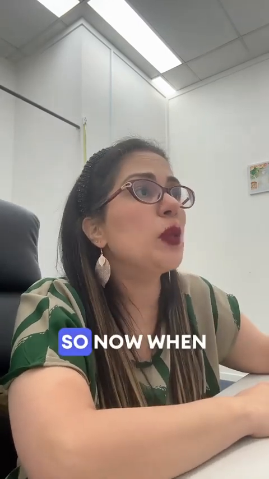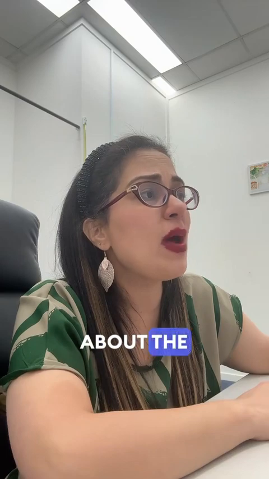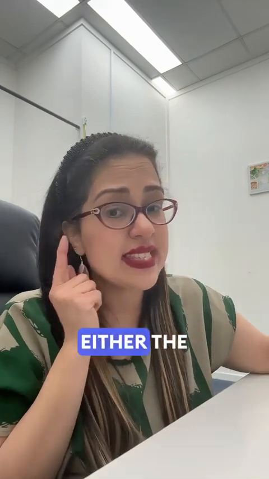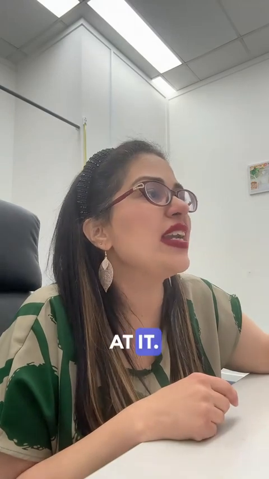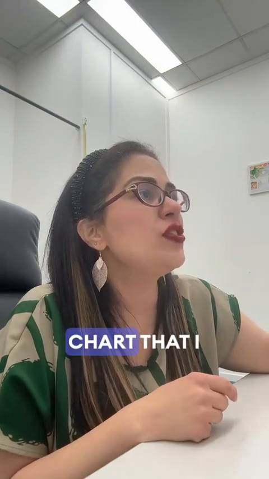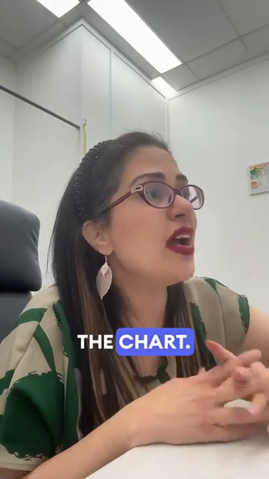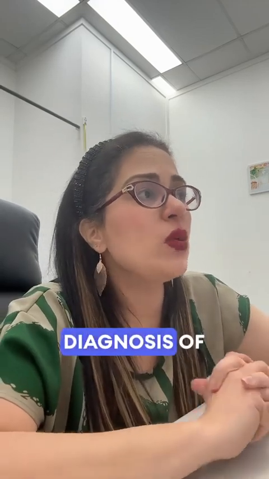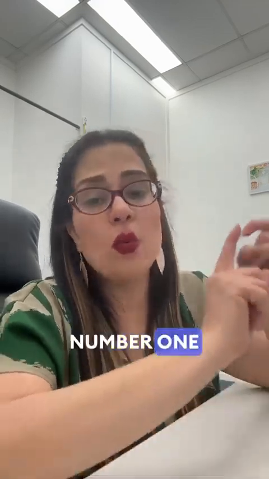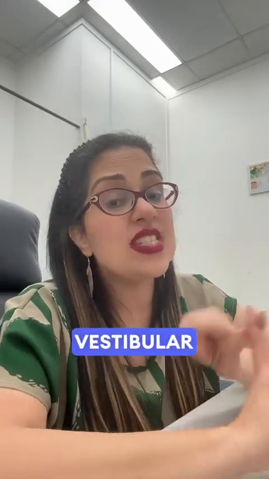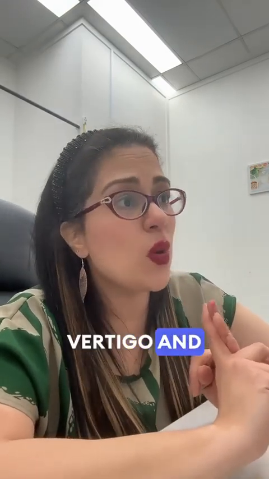Okay, so now when we talk about the different causes, as I said, it's either the ears or the brain. Let's have a look at it. Yes, so this is the chart. The most common differential diagnoses of vertigo are labyrinthitis, vestibular neuronitis, benign paroxysmal positional vertigo, and Meniere's disease.